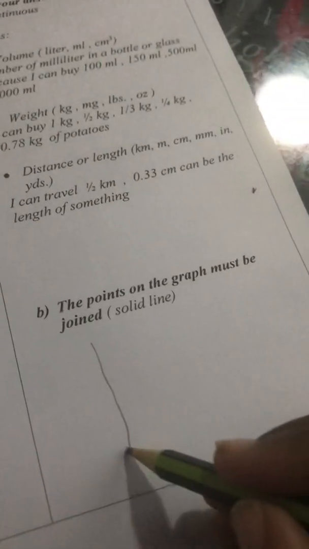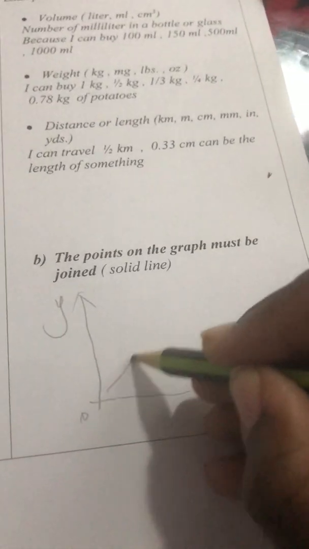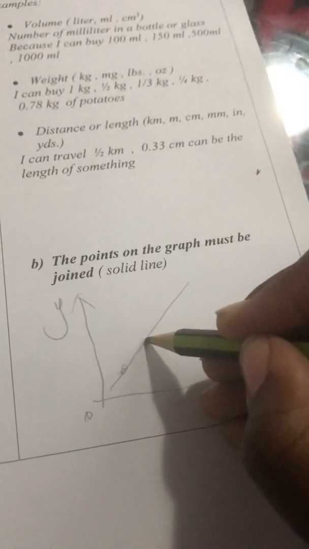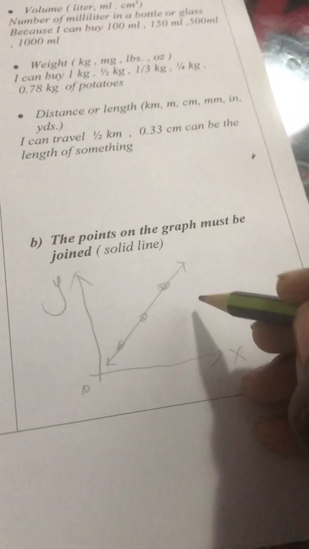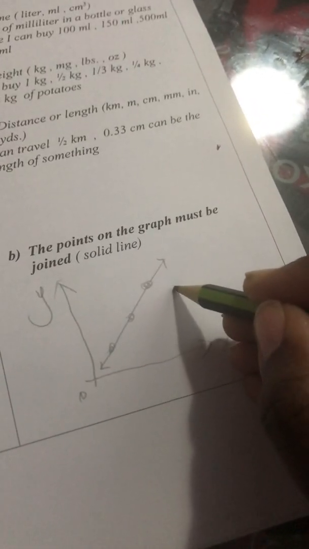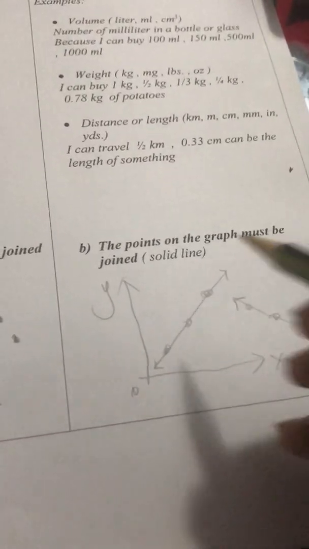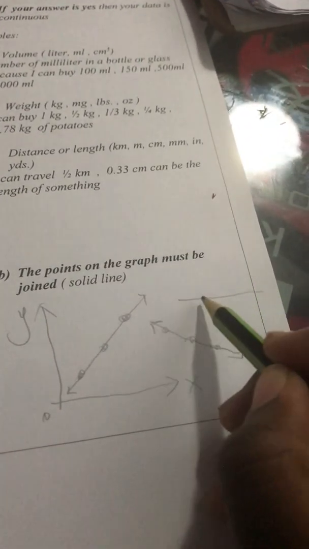If it is a solid line, so y, 0, and x, if you have a solid line like this, your dots have been joined, yes? Or it is going down like this. As long as your dots have been joined by a solid line, then it is continuous. It can also be horizontal. It depends with the situation.